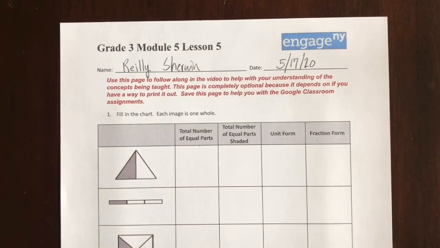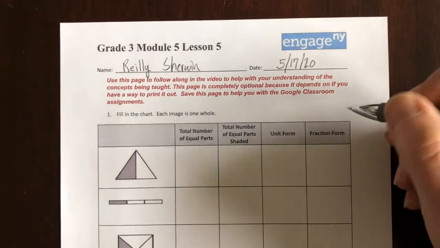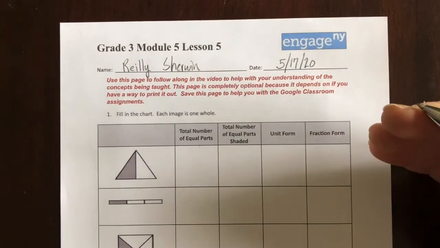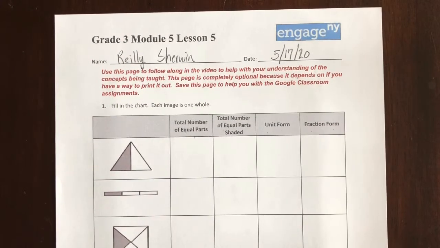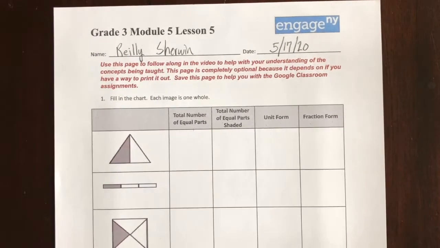Just like we talked about in the objective, the fraction form is numeric form. The unit form is how we write it out in words, okay? So we're going to go through this together. Once you feel like you got it, pause it and then try it on your own, and then play the video again and see if you're right. Okay, so here we go.